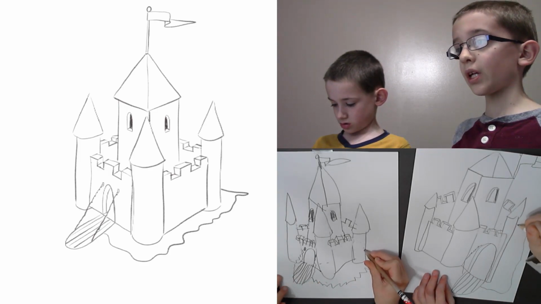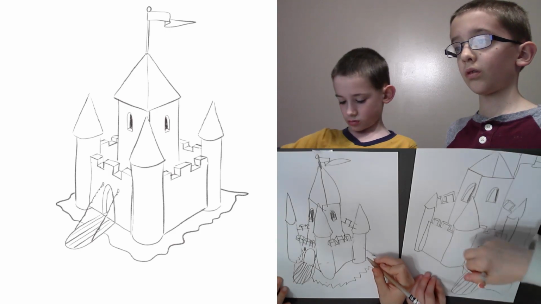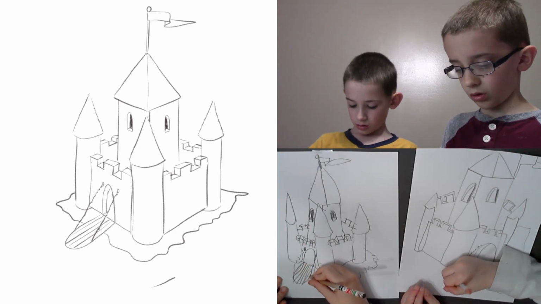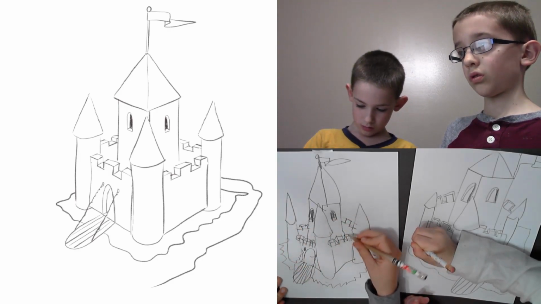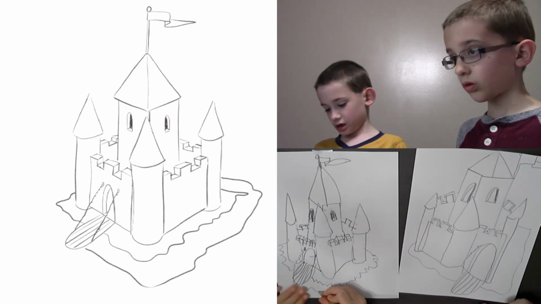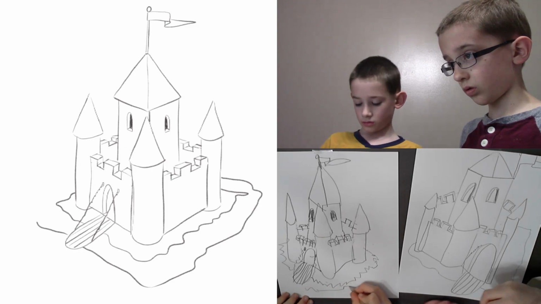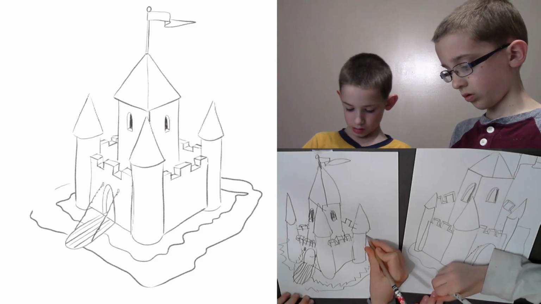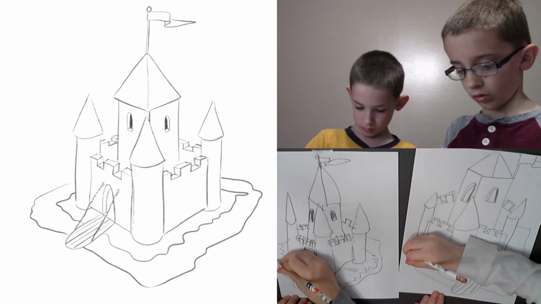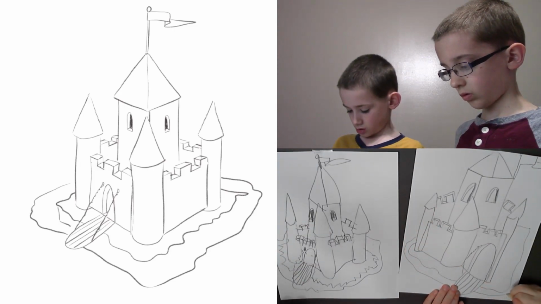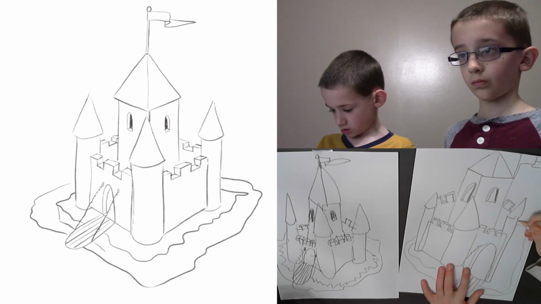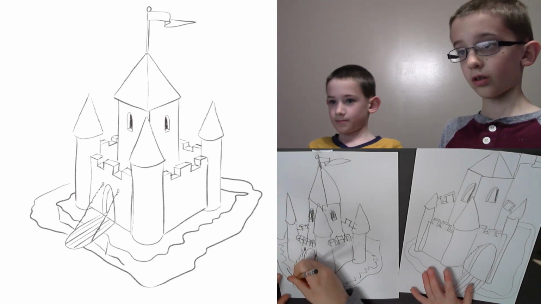This is gonna be the moat. And then you're gonna draw right there, in to there. And then you're gonna draw lines there. There.